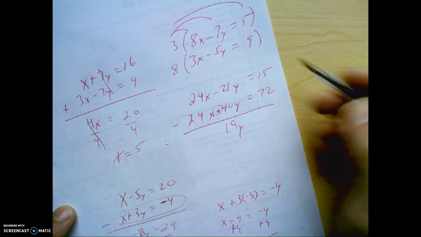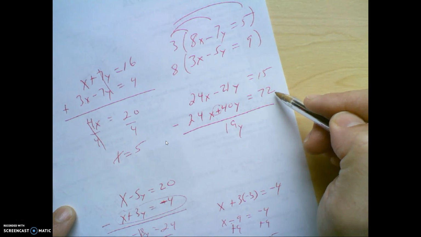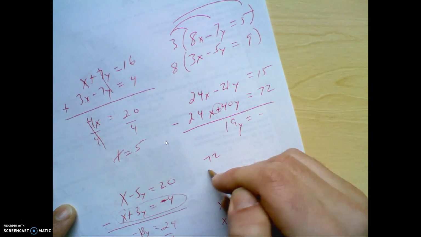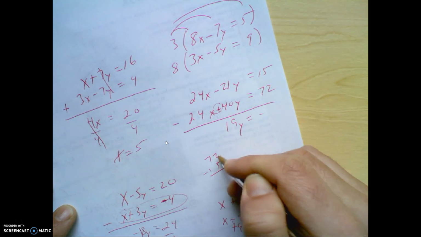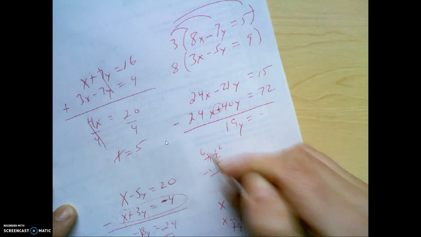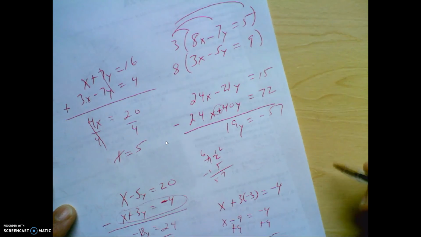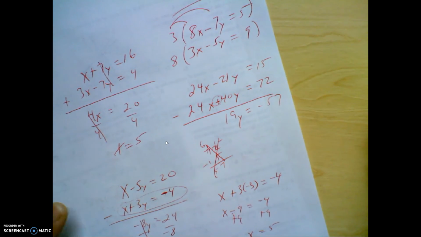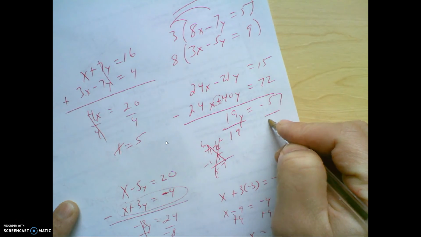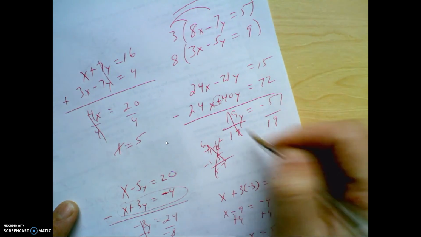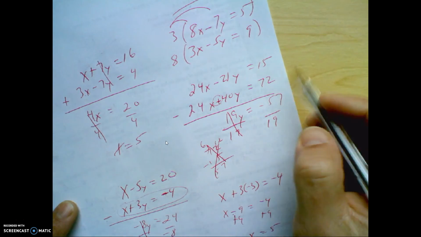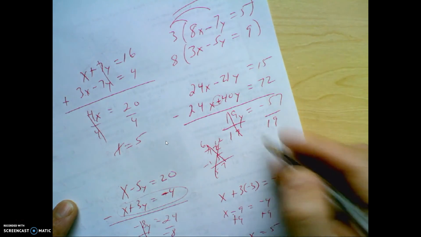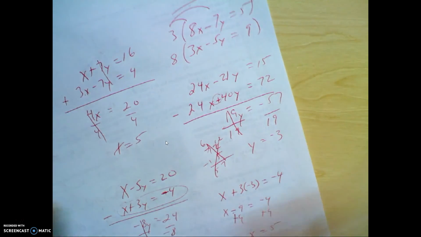Okay. And then 15 minus 72, I know is going to be a negative number. And 72 minus 15 is 57. So that's negative 57. And I'm going to guess that that happens to be 3. 20 times 3 is 60. And 19 is 1 less, so 19 does go into 57 3 times. So the answer is negative 3 for y.